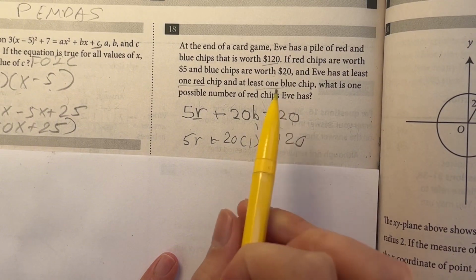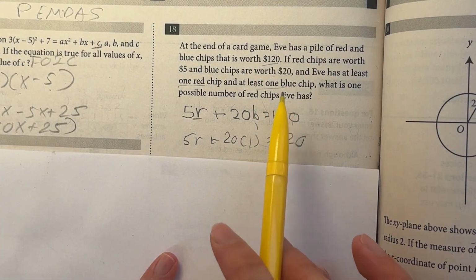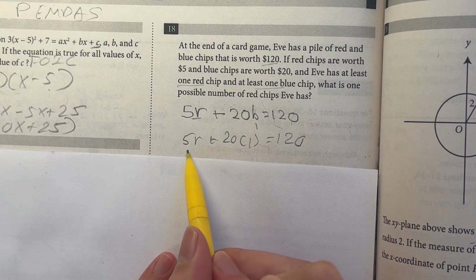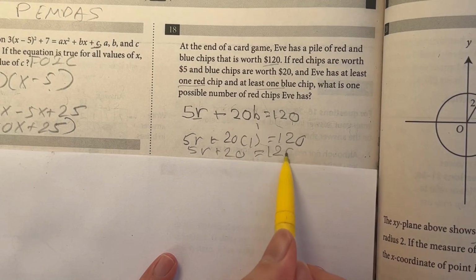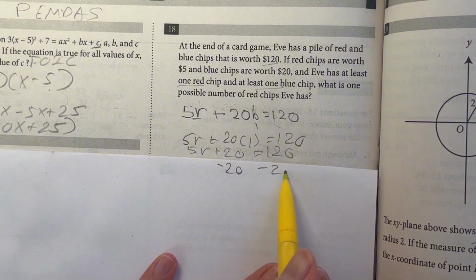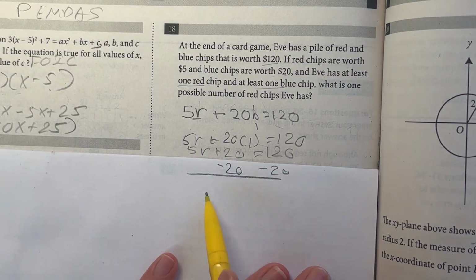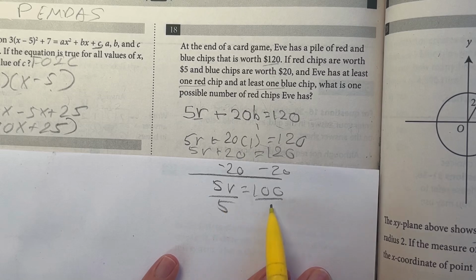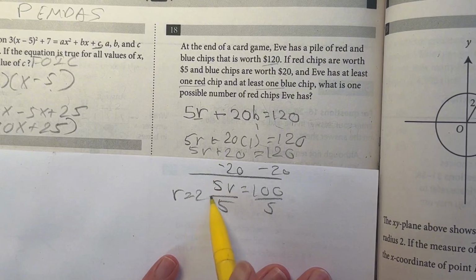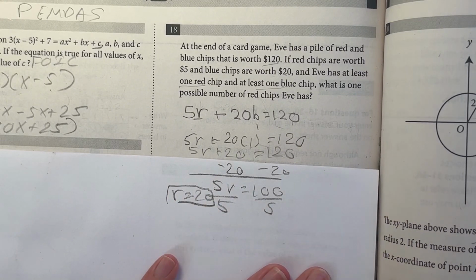Well, actually, you can't put any number, but play it safe with 1. Okay, and then now let's solve. 5R plus 20 is equal to 120, and then we subtract 20 on both sides. That's going to give us 5R is equal to 100. Divide 5 on both sides. R is 20. And that could be one of your answers.